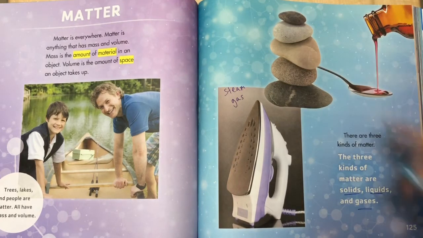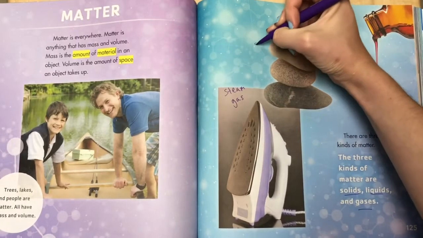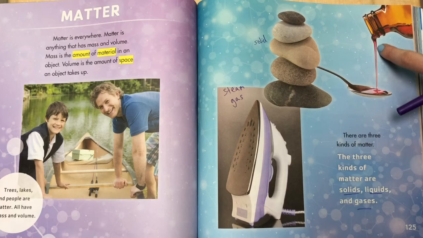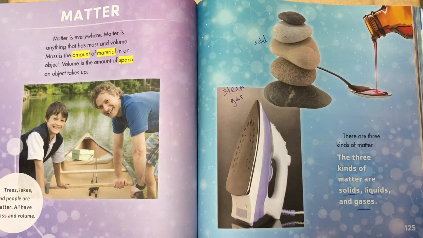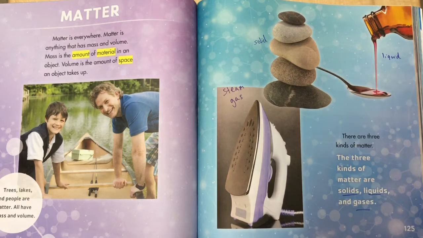Now the rocks. What are the rocks showing us? They're showing us that it is a solid. In the medicine, do you see how it runs down and drips? That would be a liquid. So the author is wanting to show us examples of the three kinds of matter.